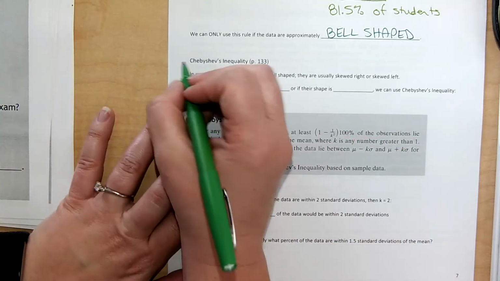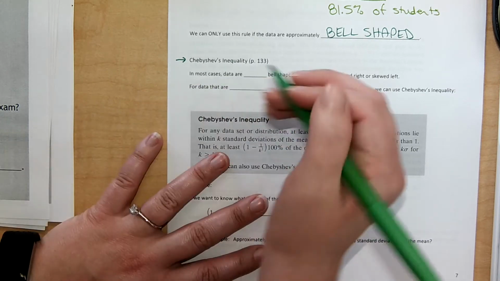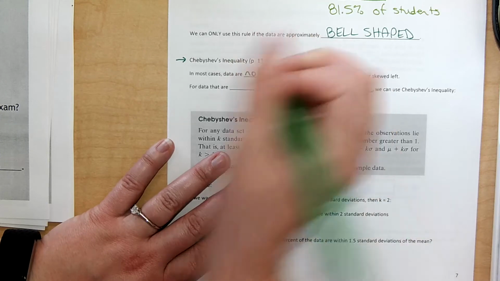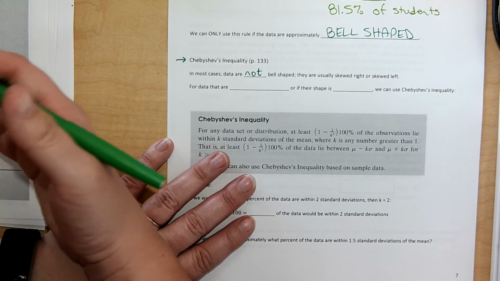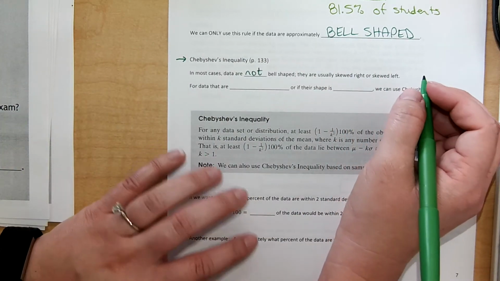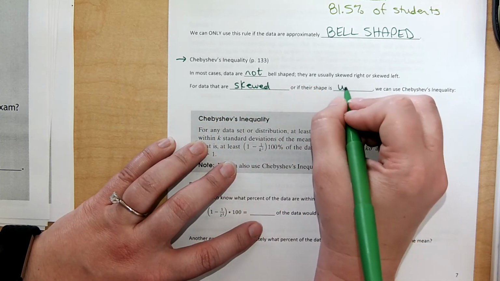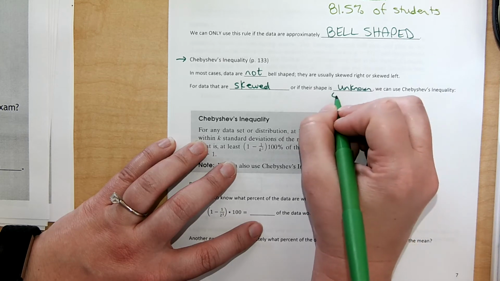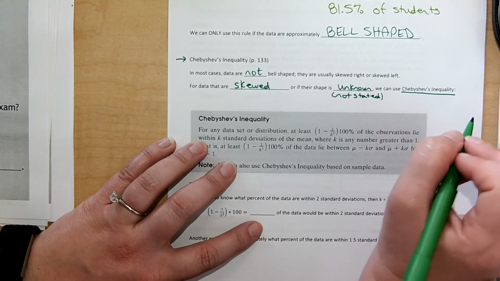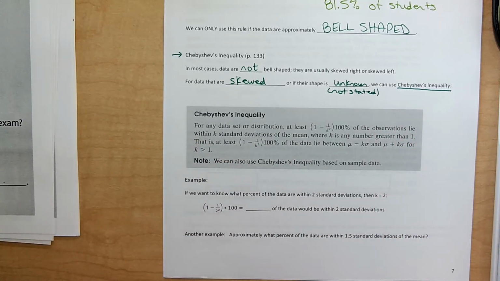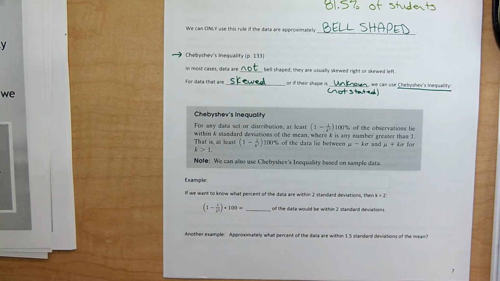All right, the next type of calculation we're going to learn is called Chebyshev's inequality. So in most cases, data are not bell-shaped. And I say most. There's a lot of times when it's not bell-shaped. Usually they're skewed right or they're skewed left. So for data that are skewed or the shape is unknown, which means it's not stated in the problem, we use what's called Chebyshev's inequality. So this is a more general rule that we can follow when we don't have that nice, pretty bell shape.